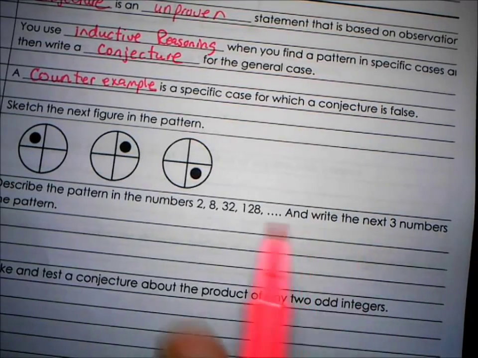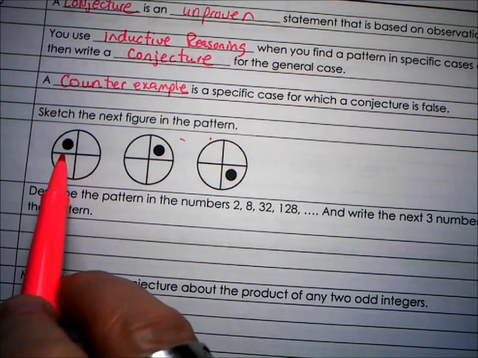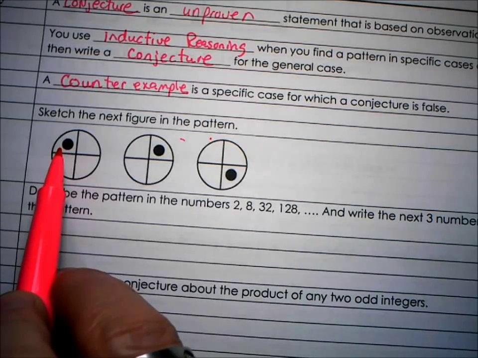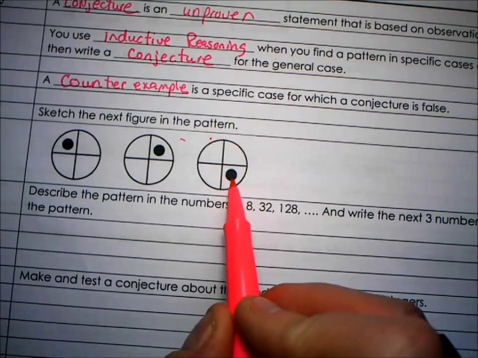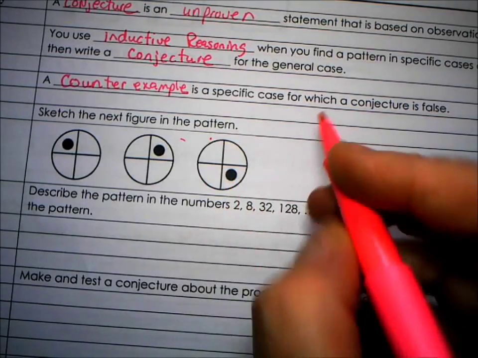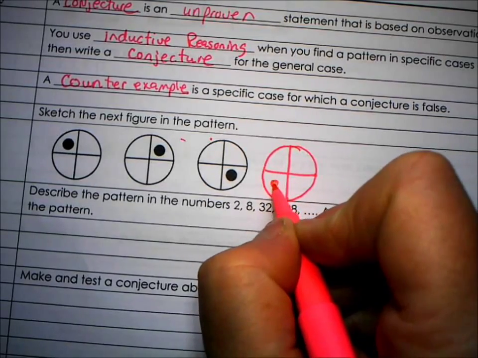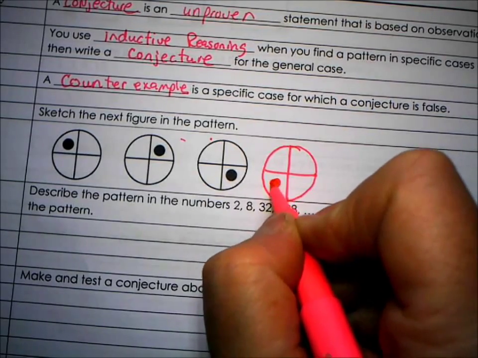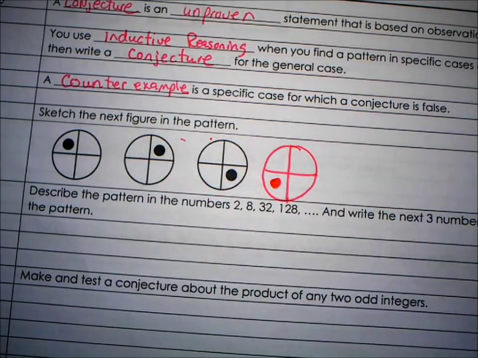On example 1, it says sketch the next figure in the pattern. Notice we have circles cut into 4 sections, and there's a dot in the top left corner, and then it rotates to the top right corner, and then to the bottom right corner. So logically speaking, the next one is a circle cut into 4 sections, and the dot will more than likely be in the bottom left hand corner. You can predict the pattern.